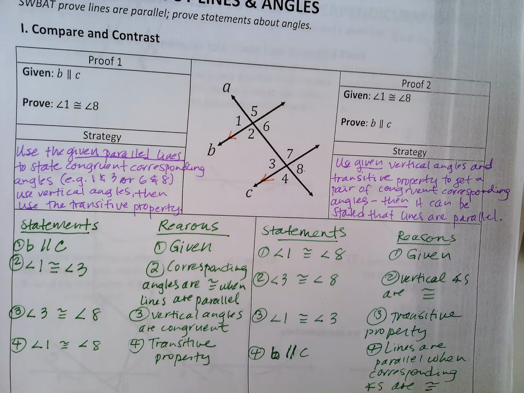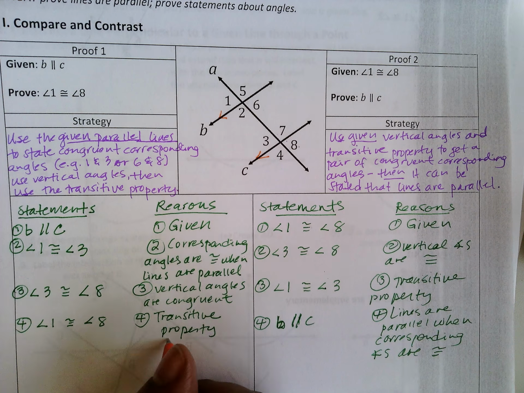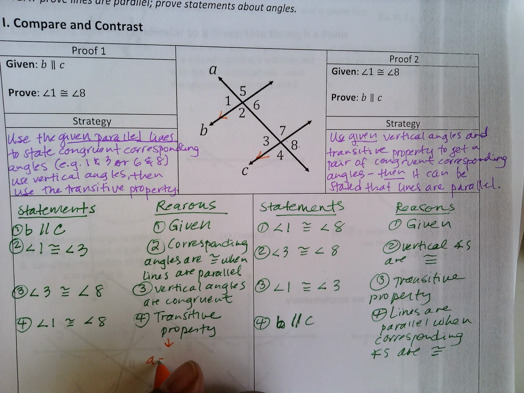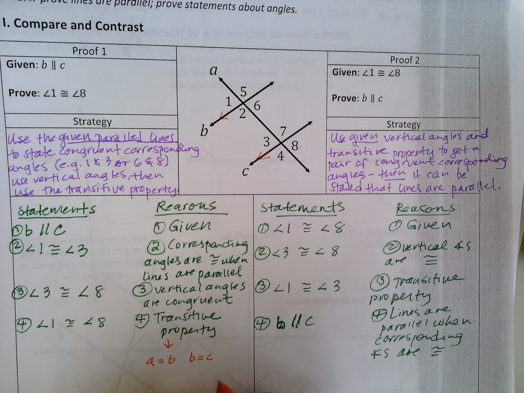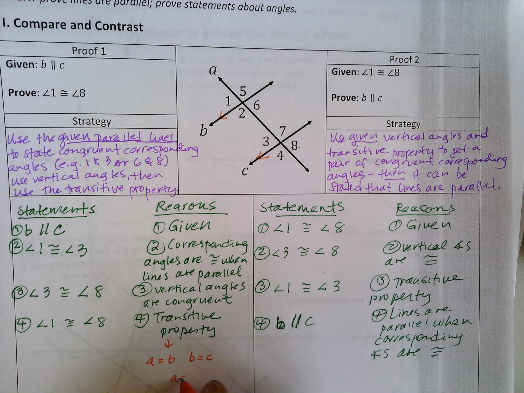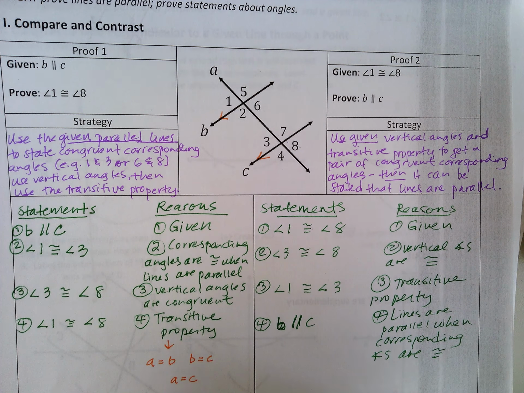If you remember the transitive property, it states that if A is equal to B and B is equal to C, then A is equal to C, right? So if the first thing we start with is equal to the second thing, and the second thing is equal to the third thing, then the first thing is equal to the third thing. That's how the transitive property works. So the first is equal to the second, which is equal to the third, and so the first is equal to the third, or the last thing, okay?